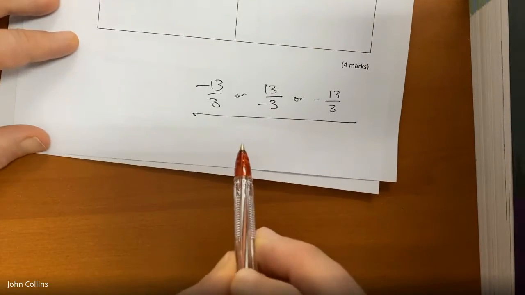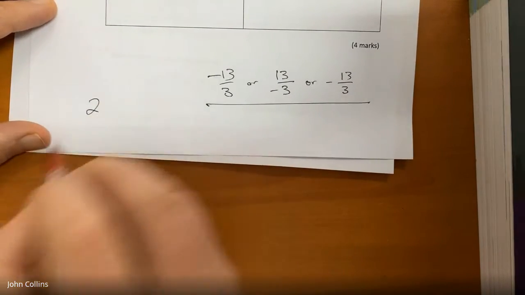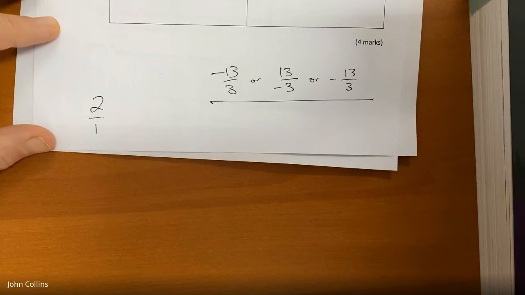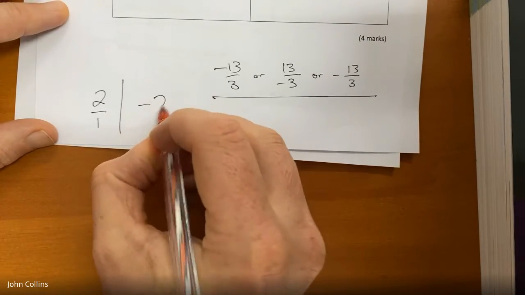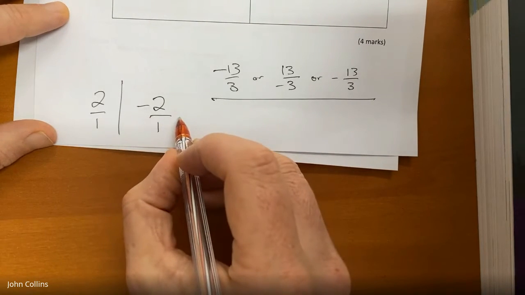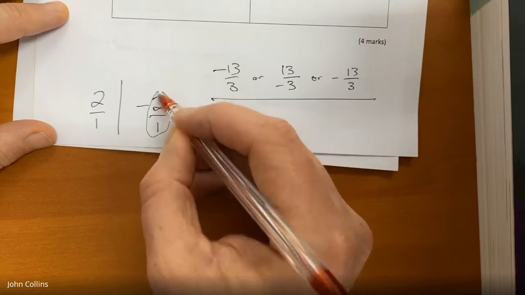Think about the way any number can be written. So if I have the number 2, it can be written 2 over 1, can't it? Any number can be written as a fraction. So let's say instead of 2, I have negative 2. How do you write that as a fraction? Is it negative 2 over 1, or is it 2 over negative 1? Well, in fact, the whole number is negative.